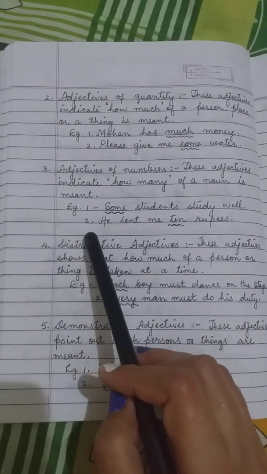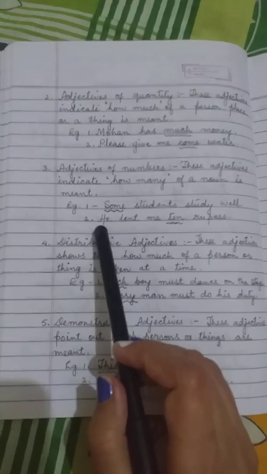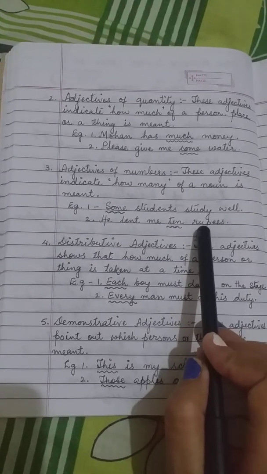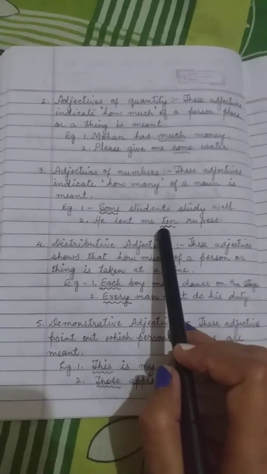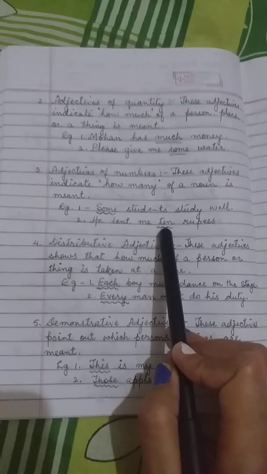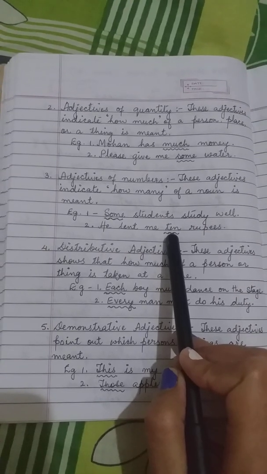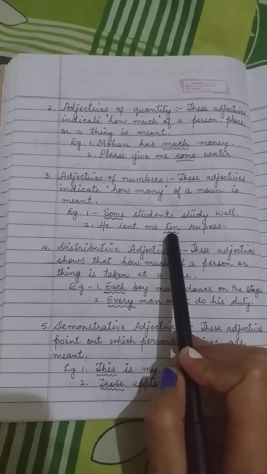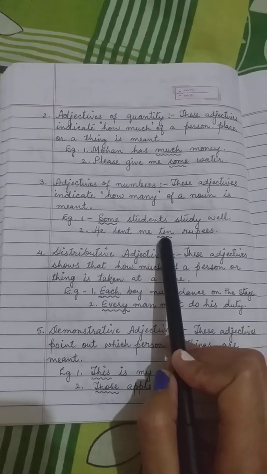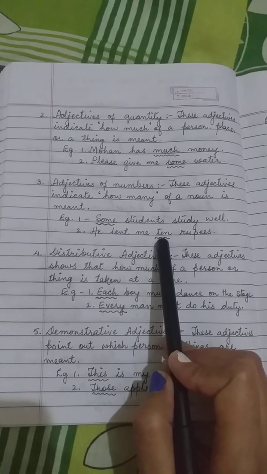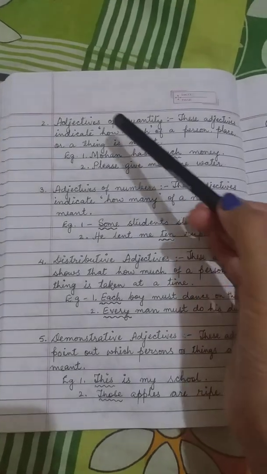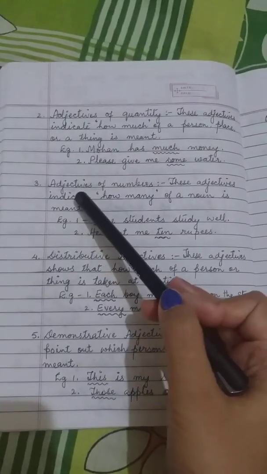Let us look into the other example. He lent me 10 rupees. Here you can count rupees because you can count how much. 1 or 2 or 3. So 10 becomes an adjective of number because you can count it very easily. So adjective of number means how many of a noun or a pronoun is meant, which you can count easily. I hope you have fully understood the 2 kinds of adjective, that is adjective of quantity and adjectives of number.